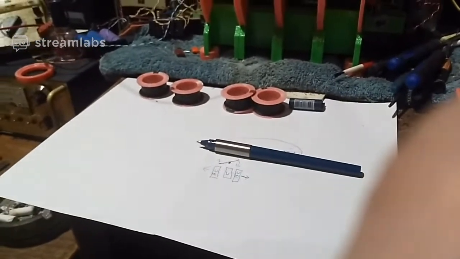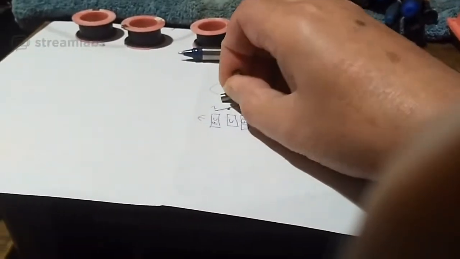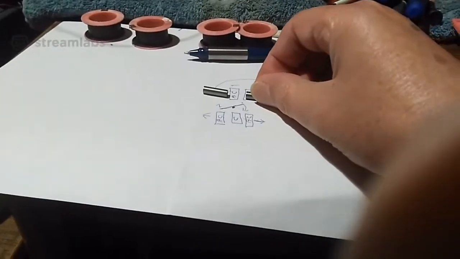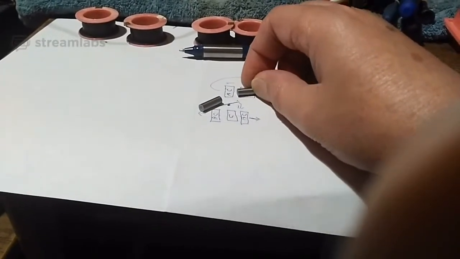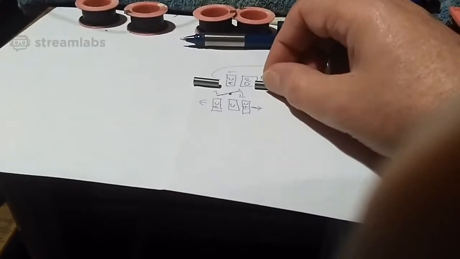Right, let's just get the two Alnicos. Right, so we have the two Alnicos. Right, one end is pushing away. Now these two want to come together, and we're just helping them.